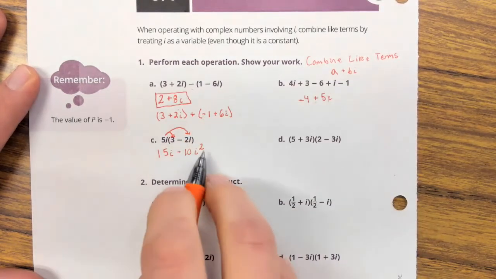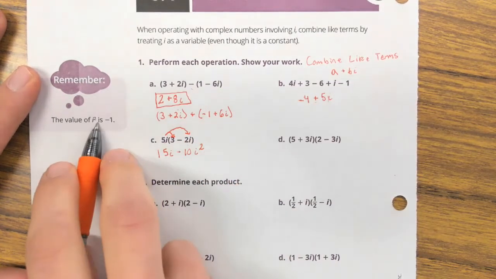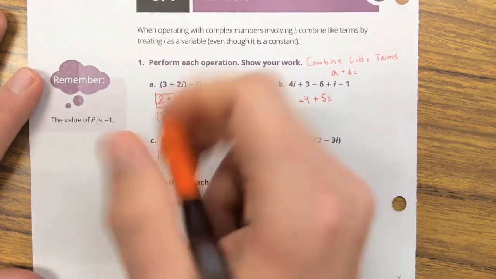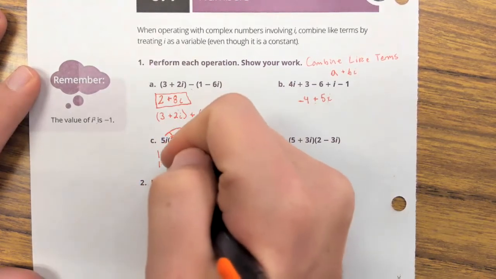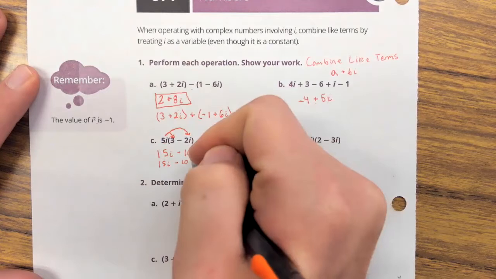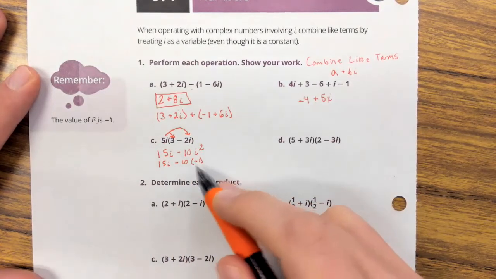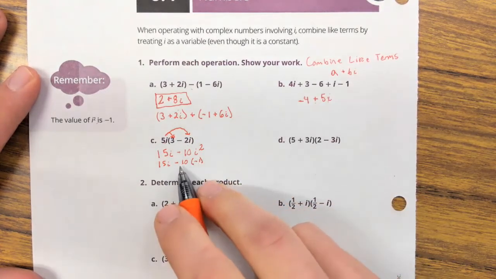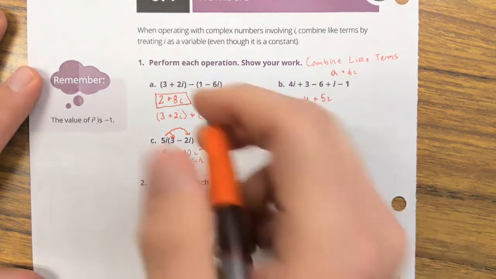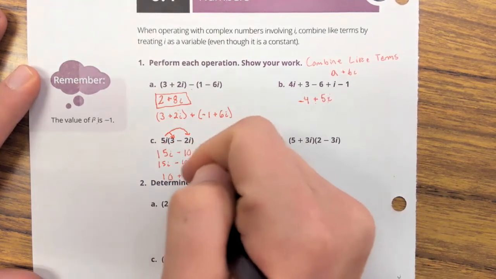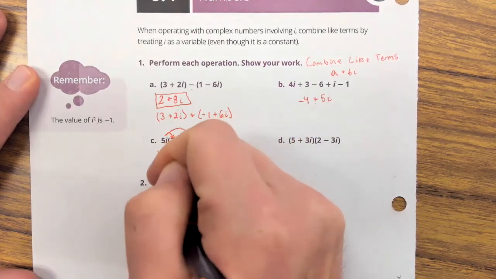And this is something that we covered in a previous video. i squared literally is equal to negative 1. So let's rewrite this. It's going to look like 15i minus 10 times negative 1. That's what this number is. i squared is negative 1. Okay, so then negative 10 times negative 1 is positive 10. And I'm just going to put that in front since that's the real part of my complex number.